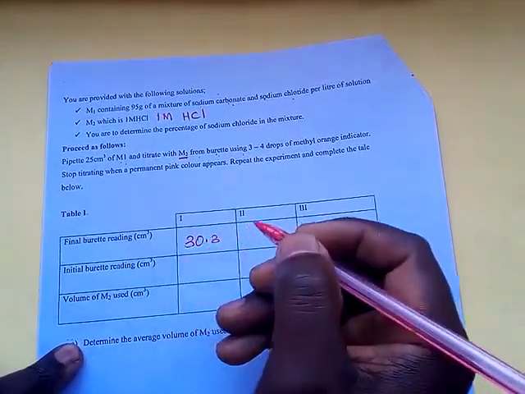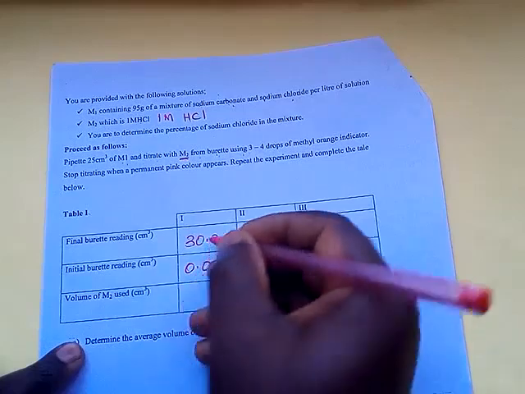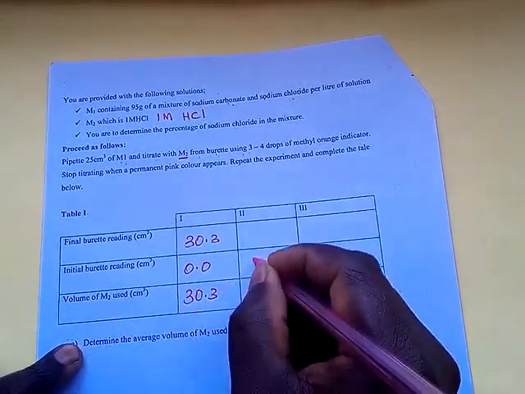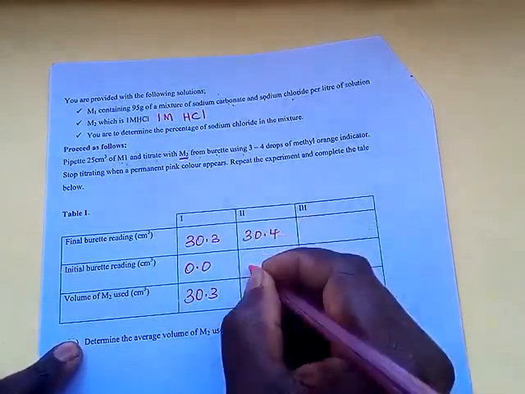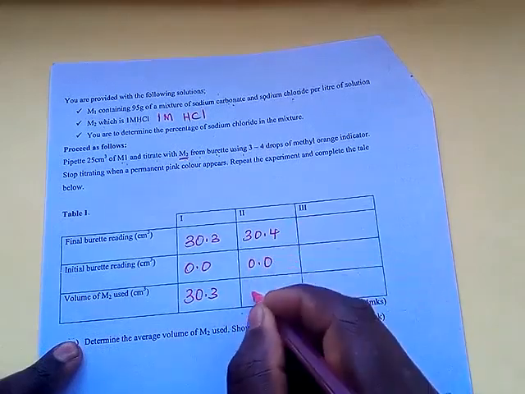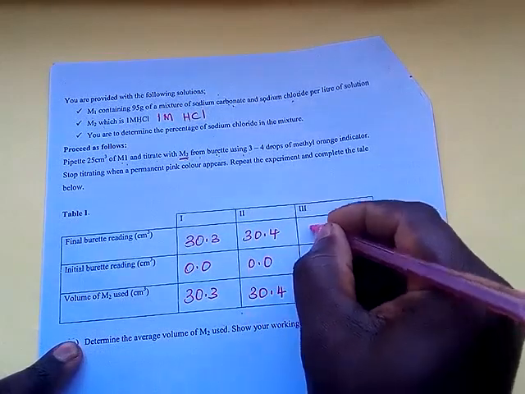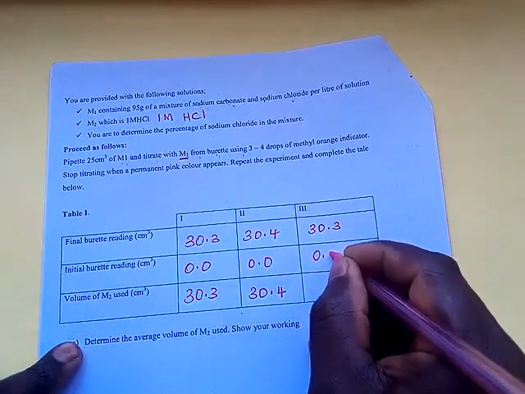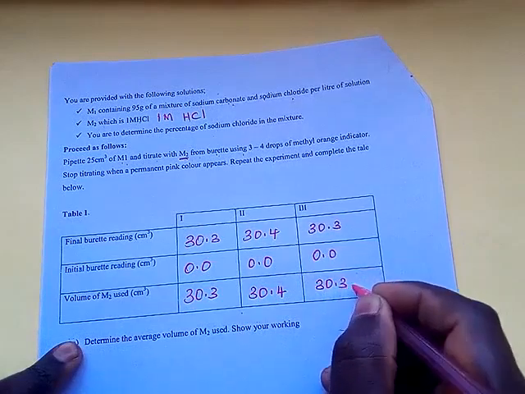We are going to use 30.3. Our initial is 0.0, and then we will subtract, that is 30.3. The next one I will give you 30.4, 0.0, 30.4. Then 30.3, 0.0, and then 30.3.